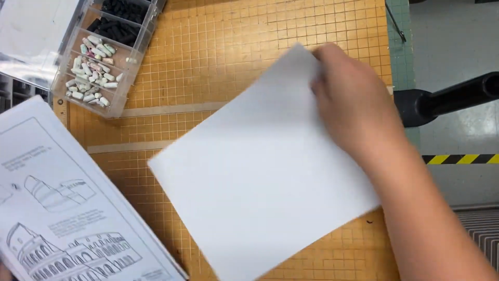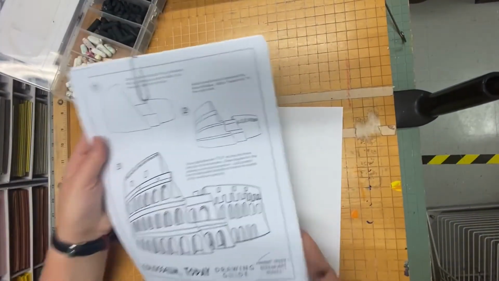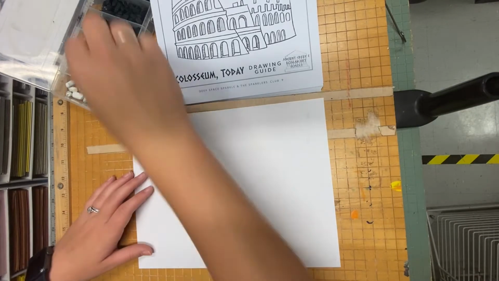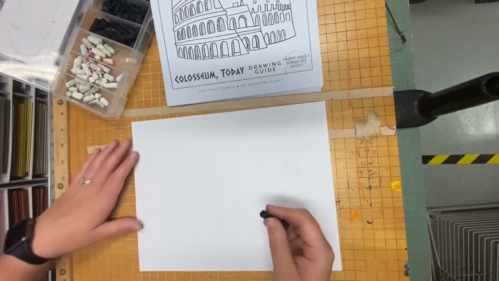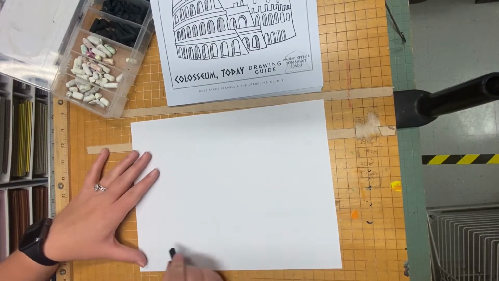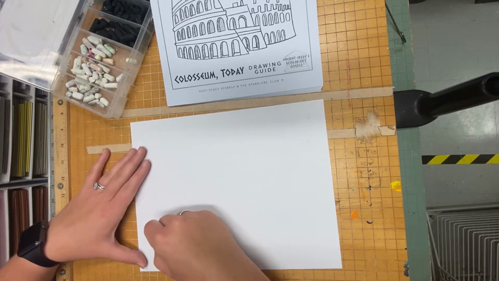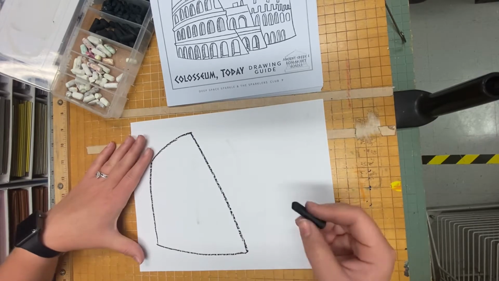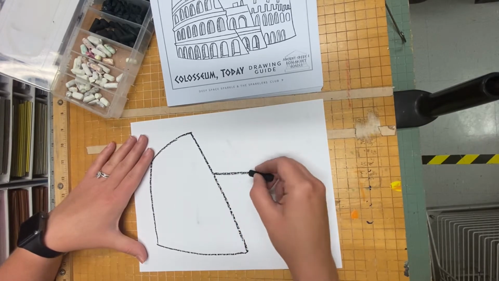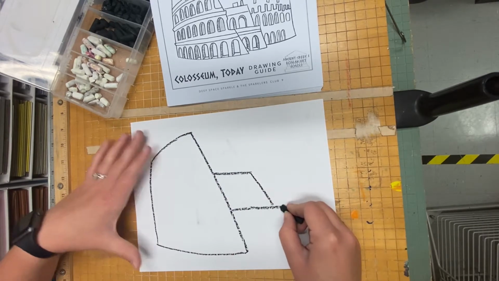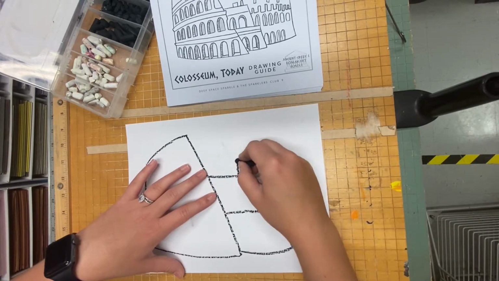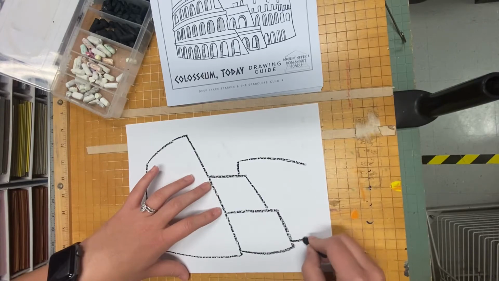Some of you may want to create the present day Colosseum where it's kind of a little bit broken down, the way it would look like today. So I'm using my handout to draw this one. This one is a lot more complicated, so if you really want to challenge yourself in your drawing abilities, this would be the handout for you. I'm going one step at a time and really paying attention to details.